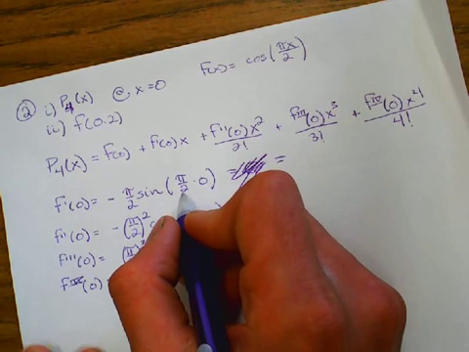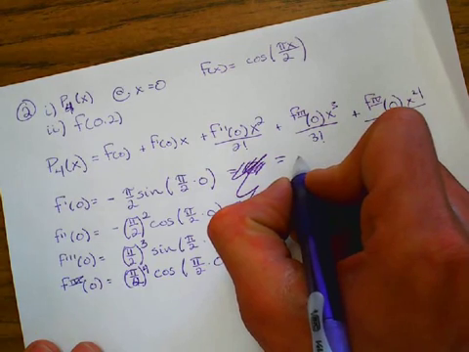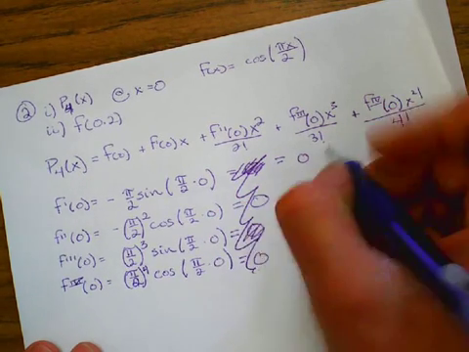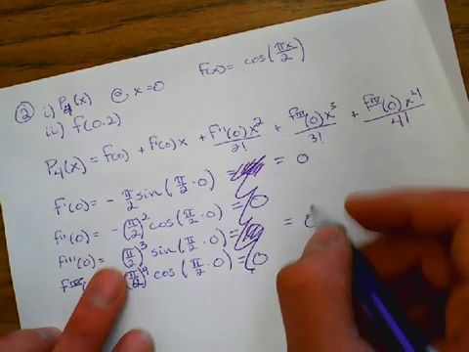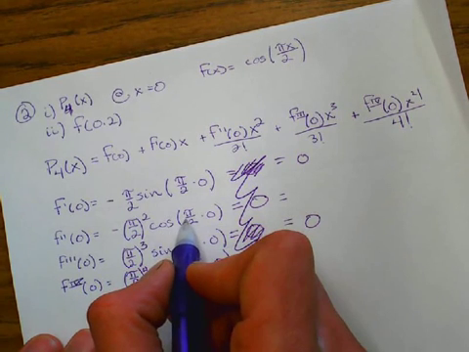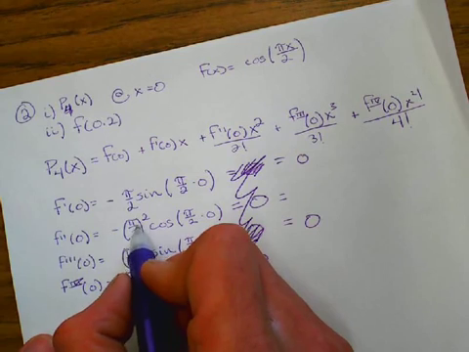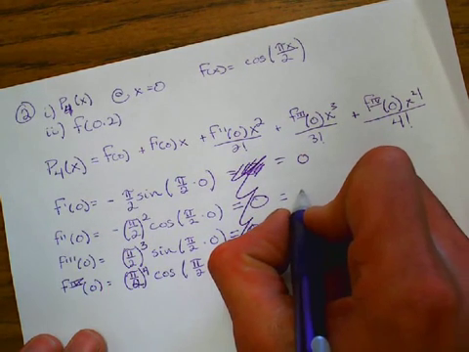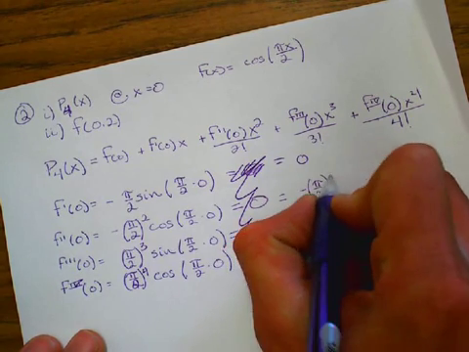Sine of 0 is 0, and cosine of 0 is 1. This is cosine of 0, which is 1. So 1 times negative pi over 2 squared. So it's just negative pi over 2 squared.